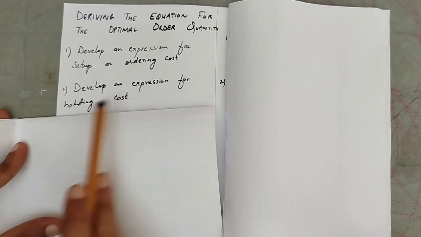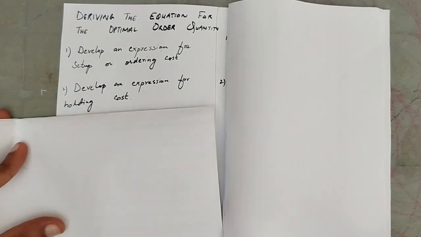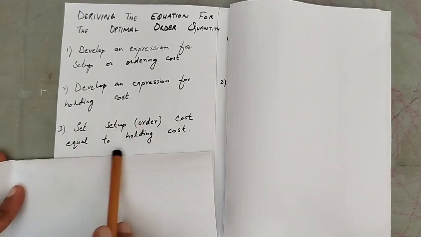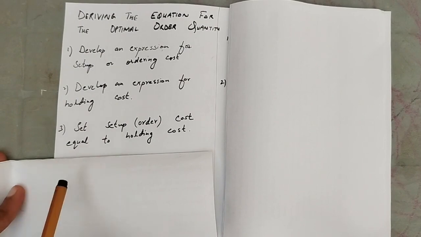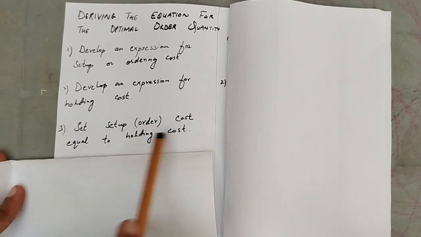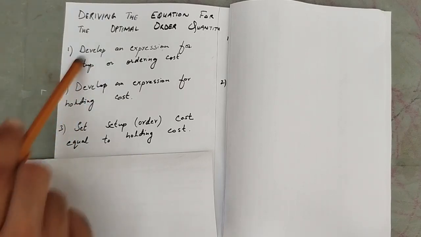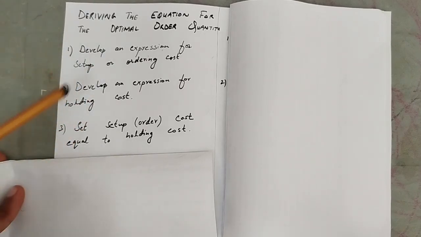Next is develop an expression for holding cost. Next we need to develop the expression. Expression is the formula and how we get the outcome of the holding cost. Third is setup or ordering cost equal to holding cost. Then as per the graph we already discussed, we need to equate both expressions over here, whatever we found from the first step and the second step, we need to equate them.